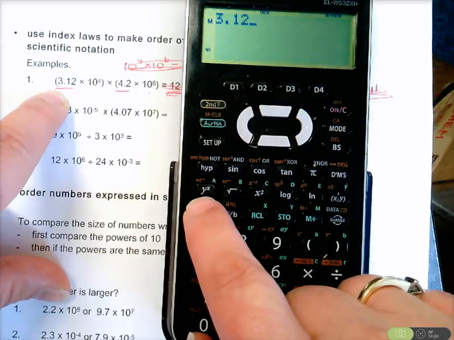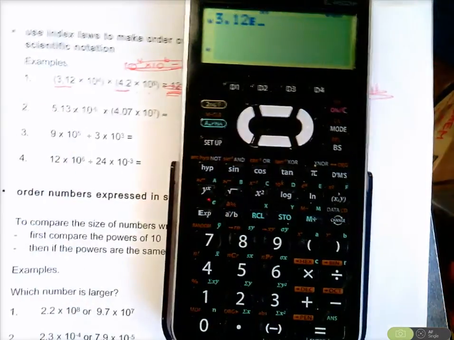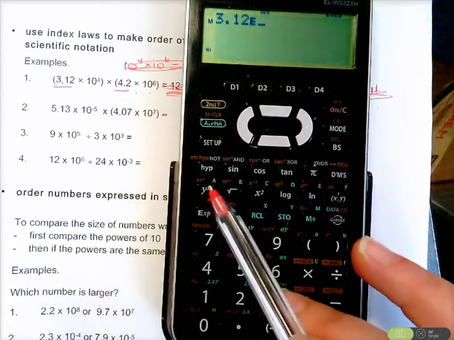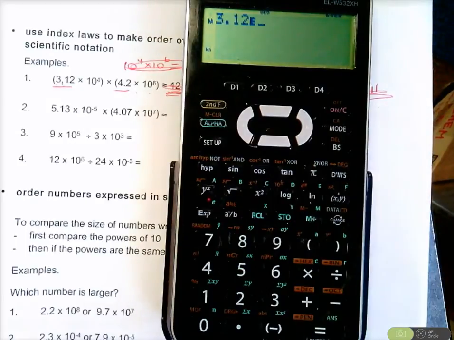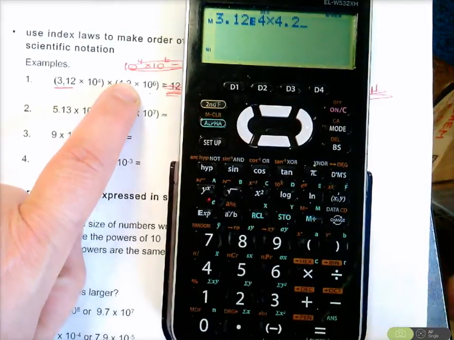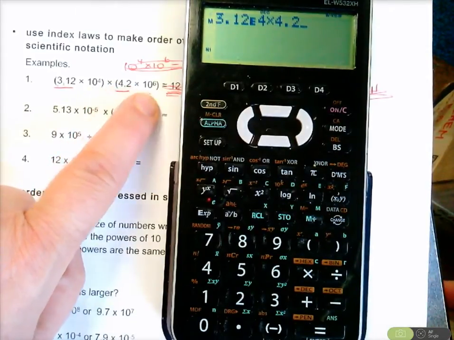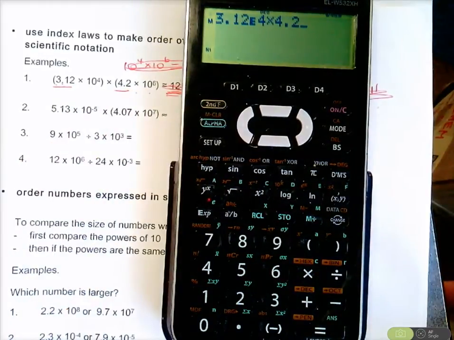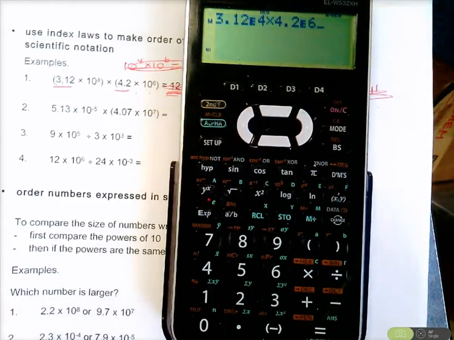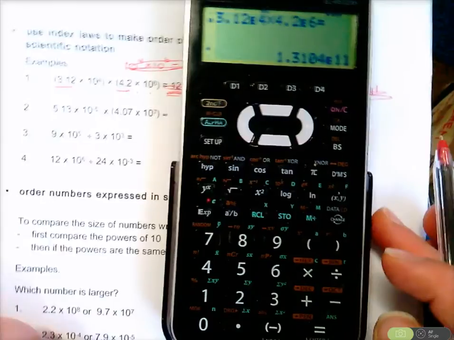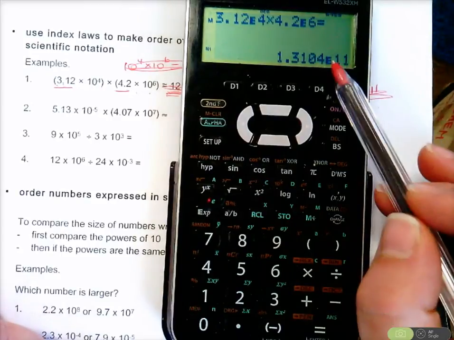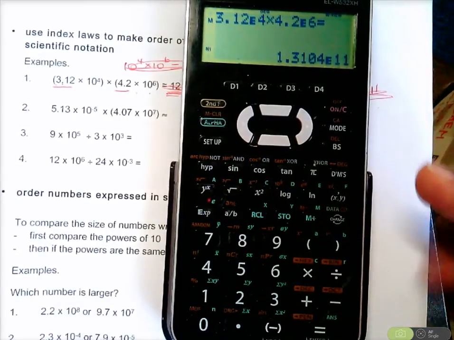3.12. Just press EXP, not times EXP. EXP automatically does the times 10 to the power of. You just press EXP and then you put a 4 times 4.2. So you don't have to press the times, you don't have to press the 10, you don't have to press the power. You just go E, which is times 10 to the power of 6, equals 1.3104 times 10 to the 11. The E means times 10 to the power of.